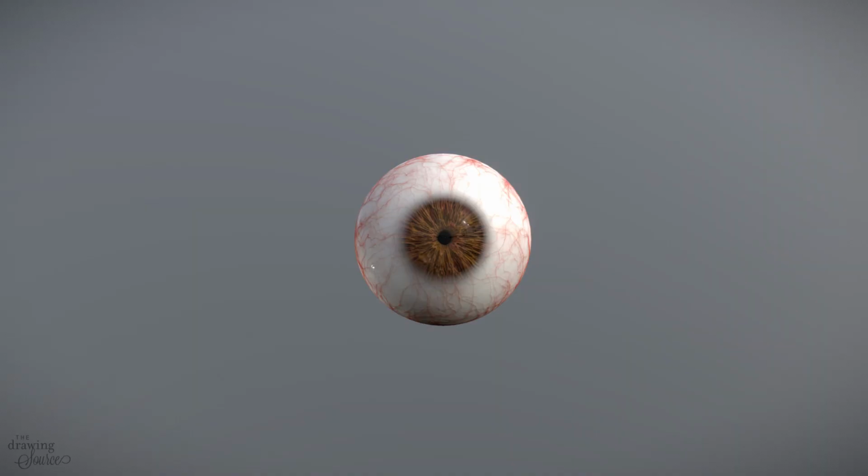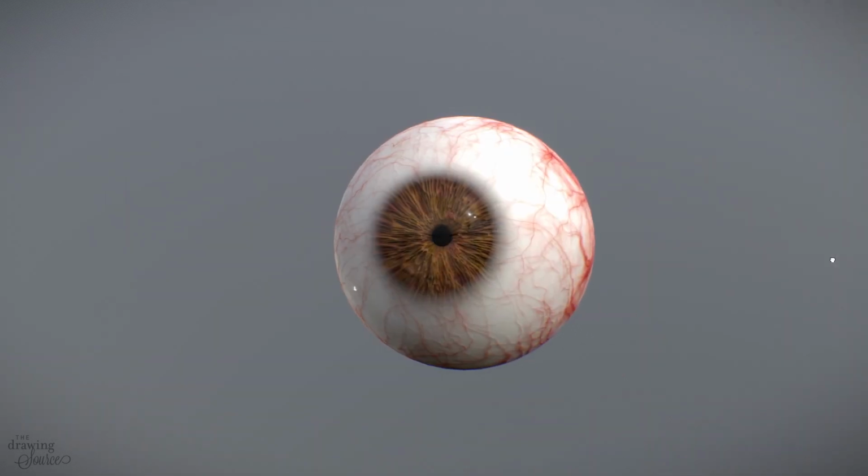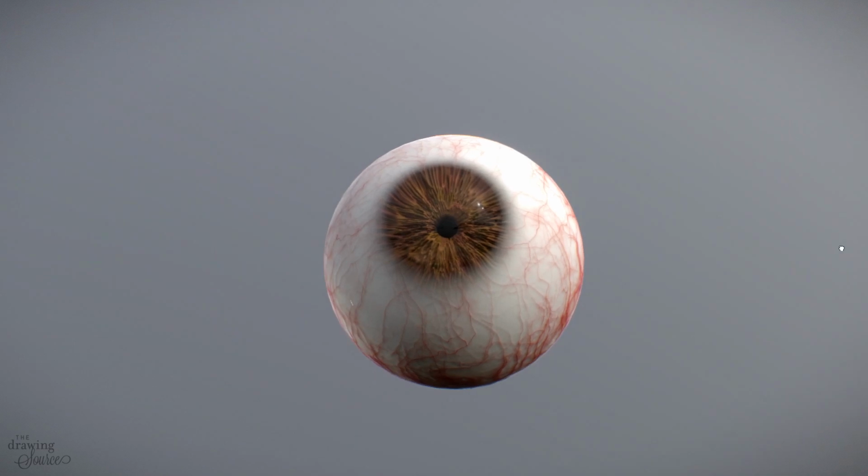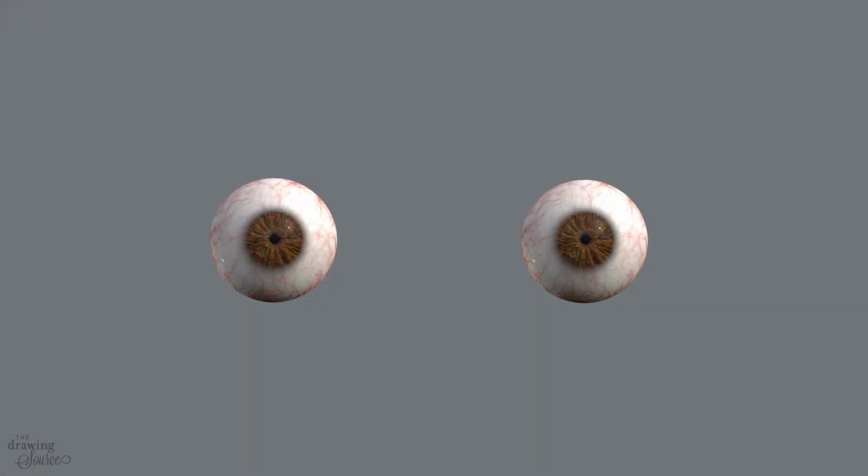Mistake 4 is leaving the white of the eye completely white. The anatomical name for this part of the eye is the sclera, and it's a layer of dense connective tissue that makes up the outer coating of most of the eyeball. Of course, we only see the part of the sclera that's between the eyelids.